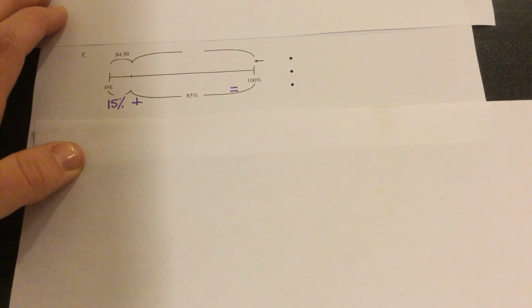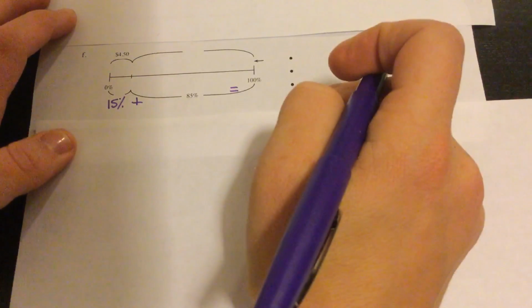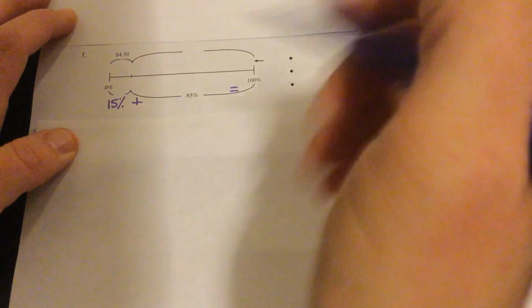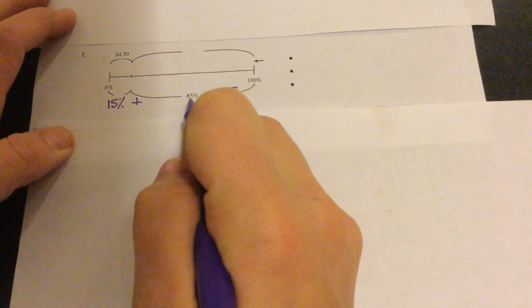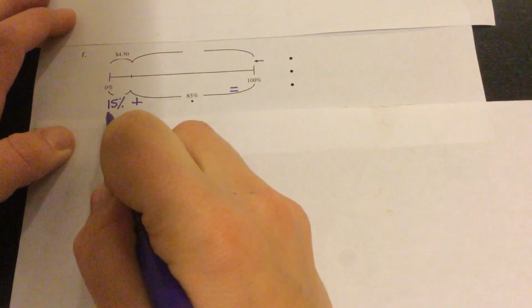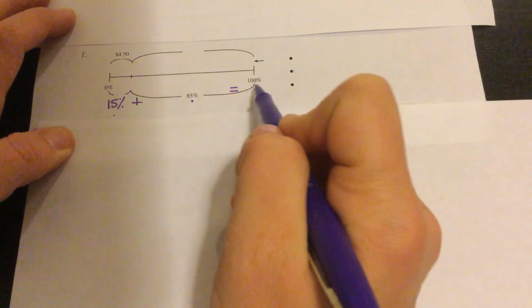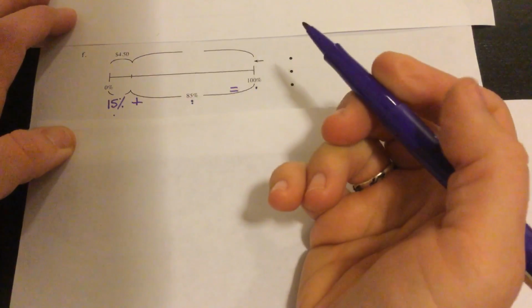In letter F, we're solving for the missing information once again. This is similar to the other problems that we've been solving, except this problem has more steps in it. I started out by solving for the percent, and the way that I did that was I was given 85%, and I need to figure out how much more would give me 100%. I took 100% minus 85 and got 15.